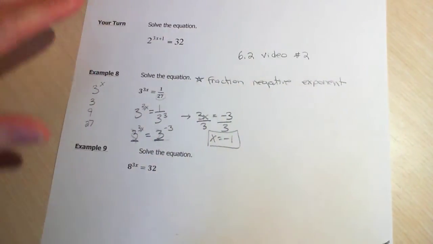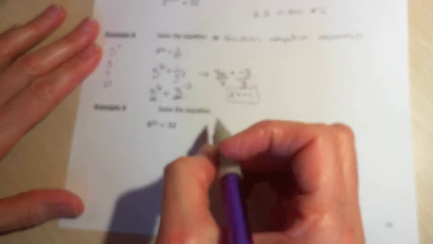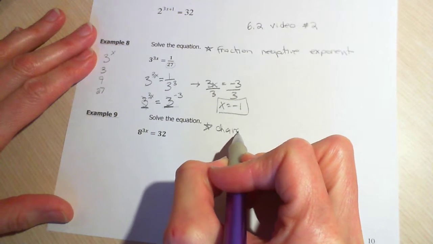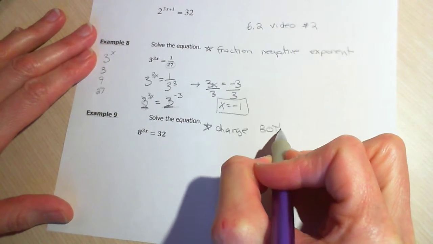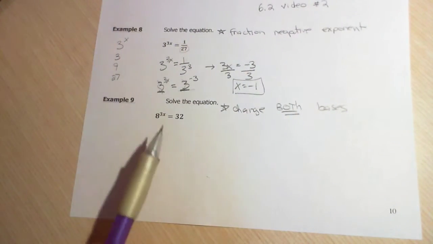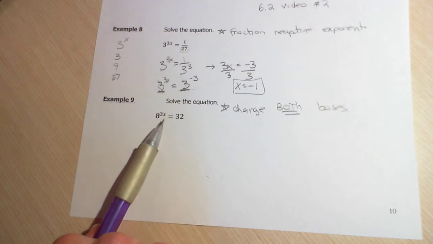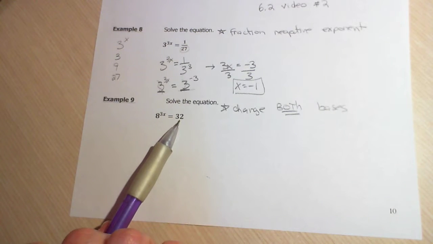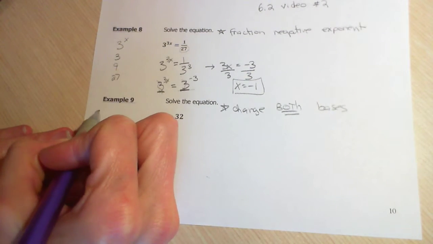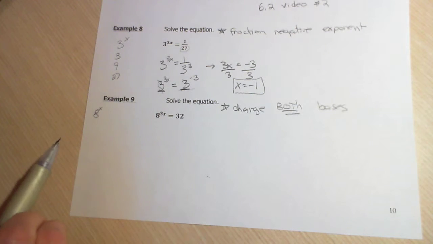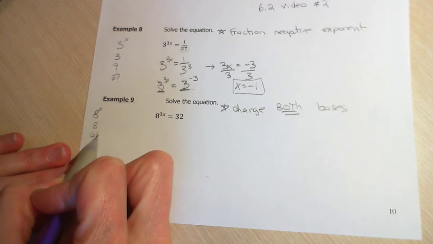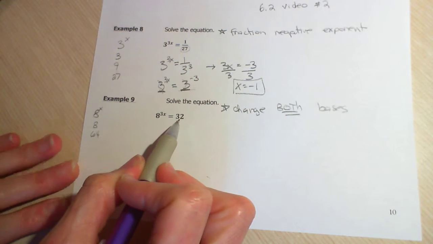Okay? Alright, now this one is also kind of a unique one. On this one, write yourself a note that you're going to have to change both bases. So here's how this would go. You would get this and you'd say, oh, base 8, base 32. Can I write 32 as 8 to the something? If you go to your 8 to the x column on your cheat sheet, you're going to see that 8 to the 1 is 8 and 8 to the 2 is 64. So we're already past 32.